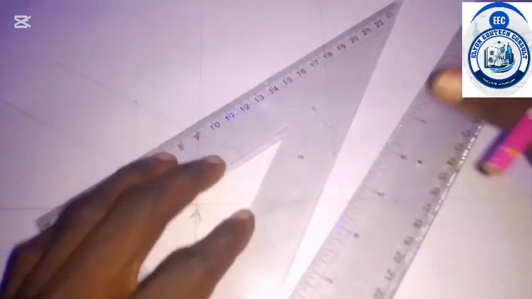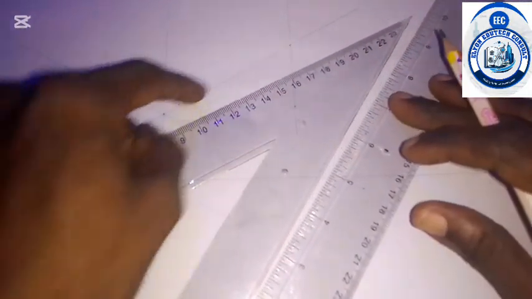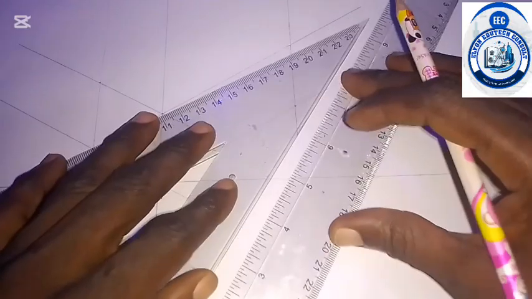Then I will draw the top, more or less drawing something like a rectangular box in isometric form. So what I will do here is place my set square this way. I'm going to be transferring what I have here to this part here.